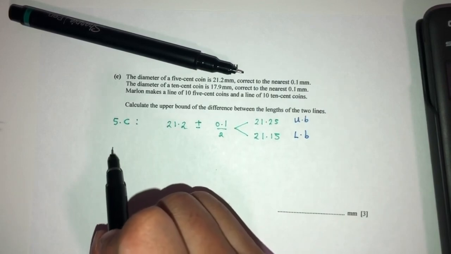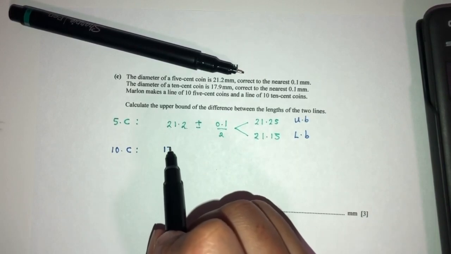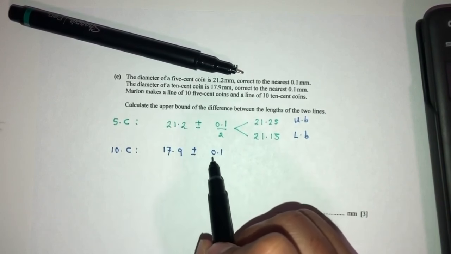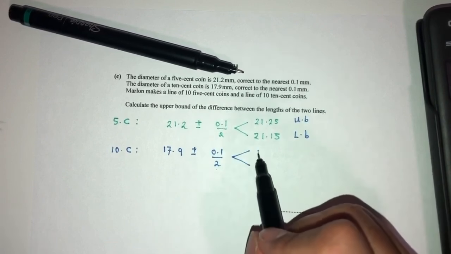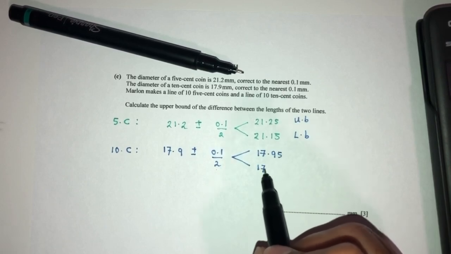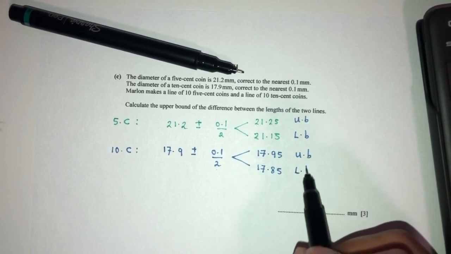Now for a 10-cent coin, measured value will be 17.9 plus minus nearest 0.1 divided by 2. Same idea, that should be 17.95, 17.85. Upper bound and lower bound, right?